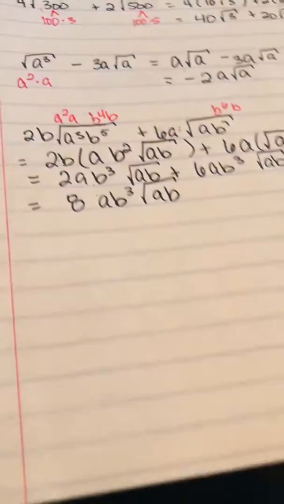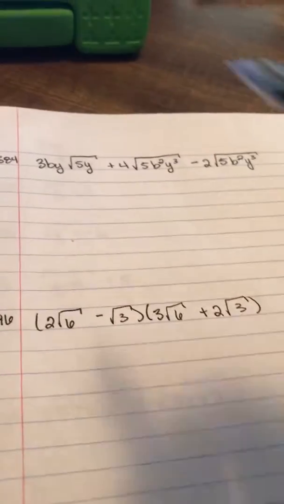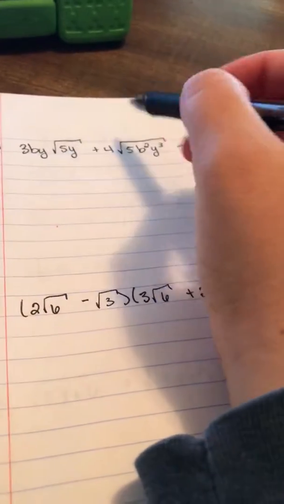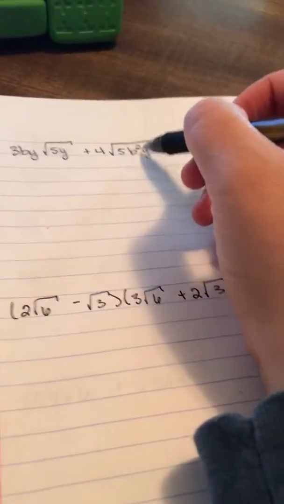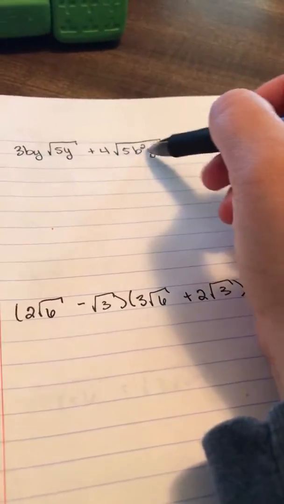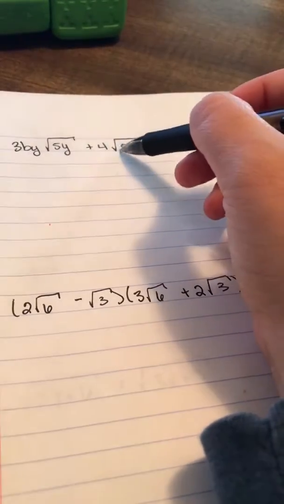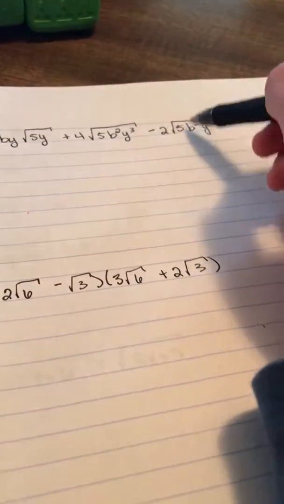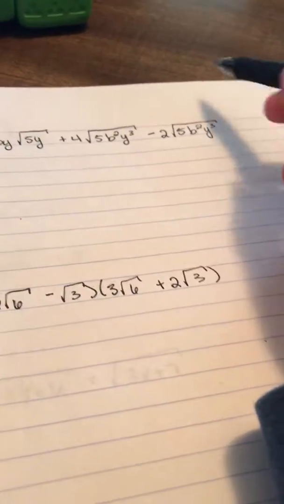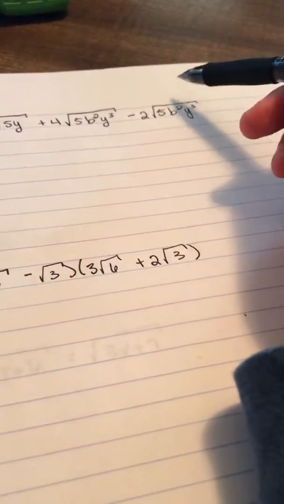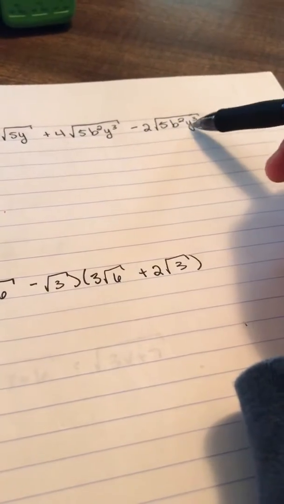And so now you're done. So for the next one, we've got 3by square root of 5y. That's already simplified. We can't do anything with that. Here, this you can simplify. You've got 4 square root of 5b squared y cubed, and this one you can simplify. Because it's minus 2 square root of 5b squared y cubed.